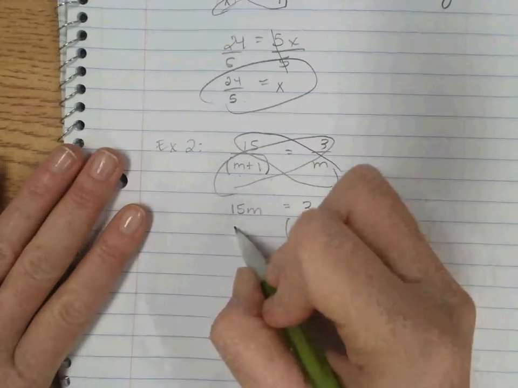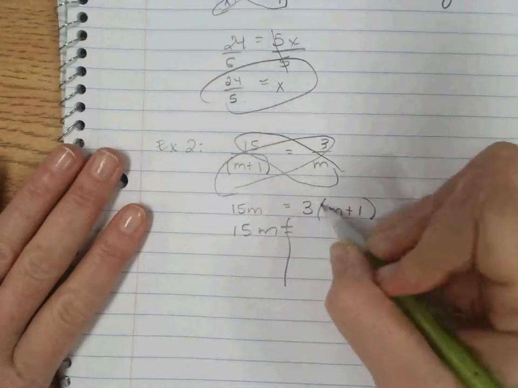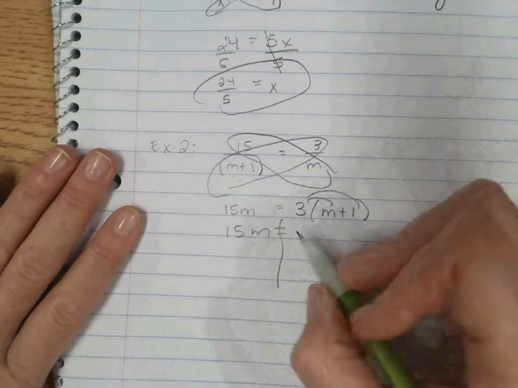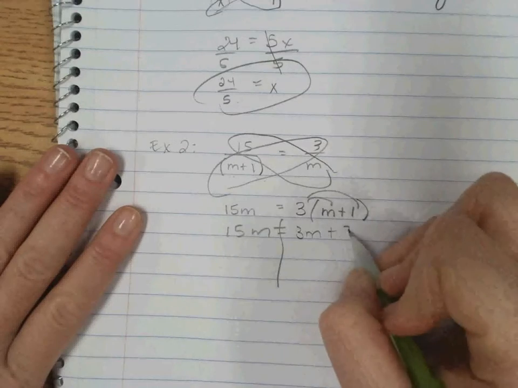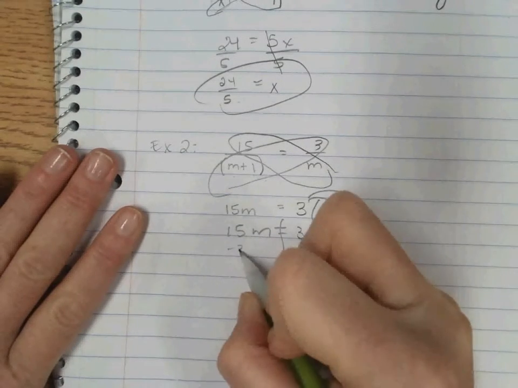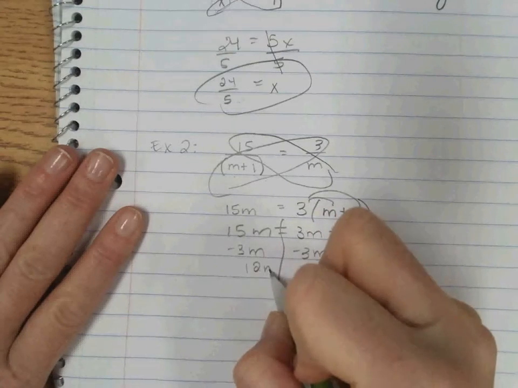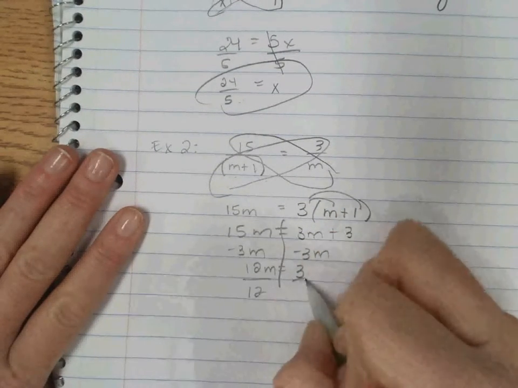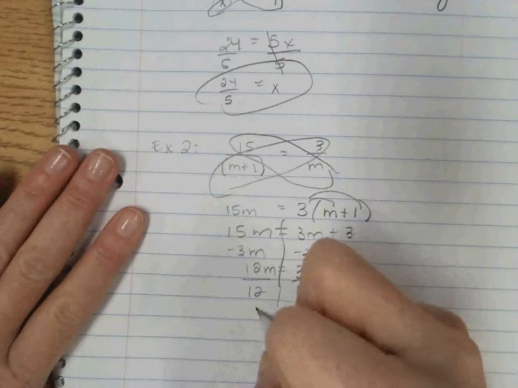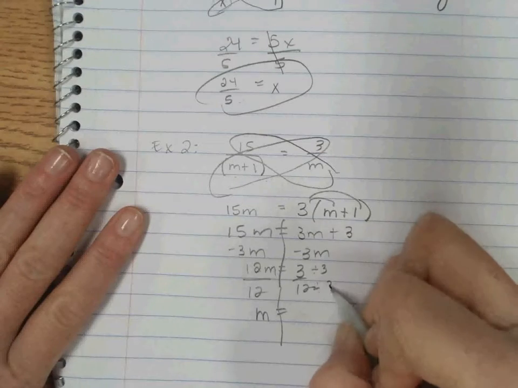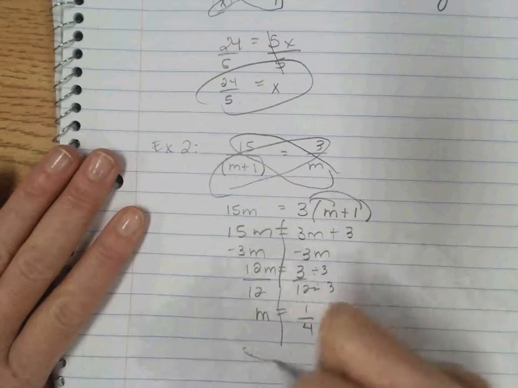And we go about solving. So 15m equals, well, on the right we need to distribute. We need to get rid of these parentheses, so we end up with 3m plus 3. Subtract 3m from both sides, and divide both sides by 12. So m equals, now this time I can reduce, and we get 1 over 4.